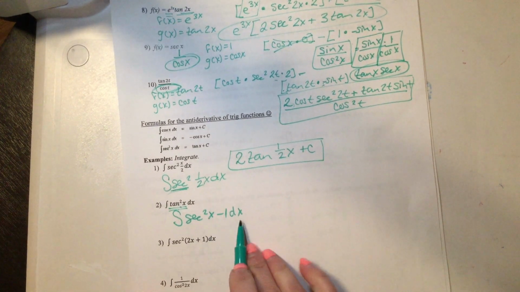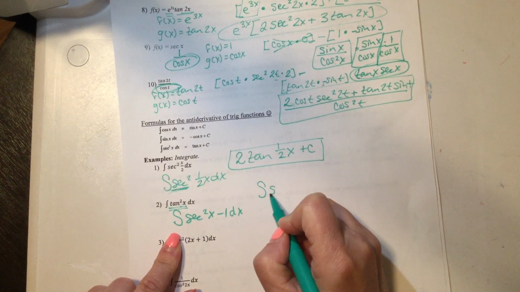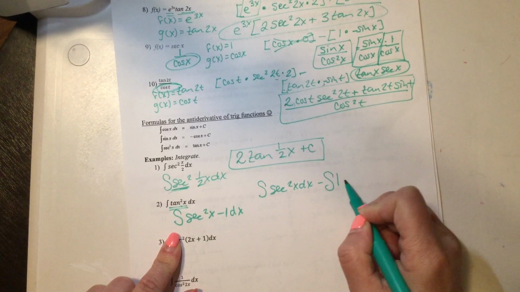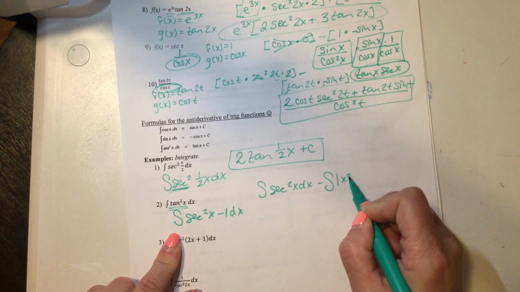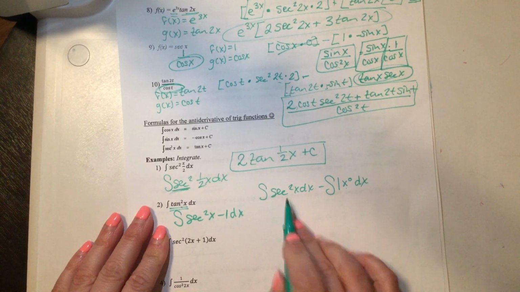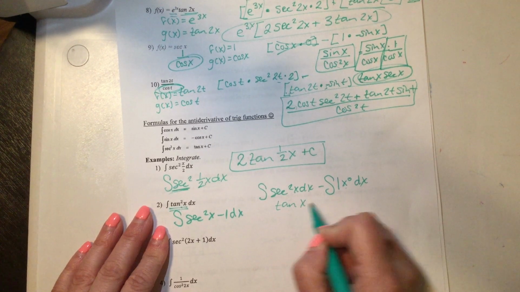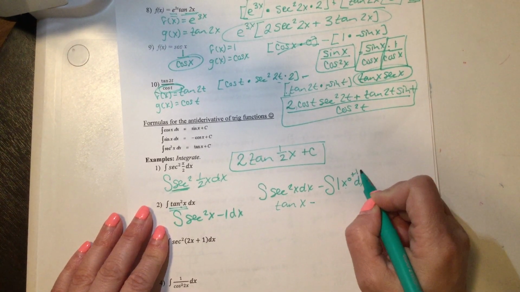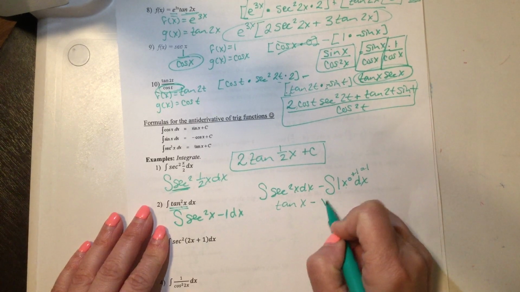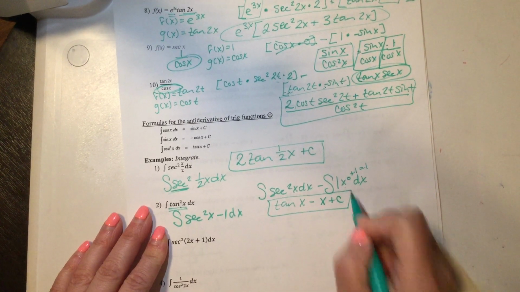I have more than one term. So I need the antiderivative of the secant squared of x dx minus the antiderivative of 1. There are no x's, so I'm putting x to the power of 0 dx. The antiderivative of a secant squared is a tangent minus, if I add 1, I would have 1 divided by 1, so it's 1x plus c.